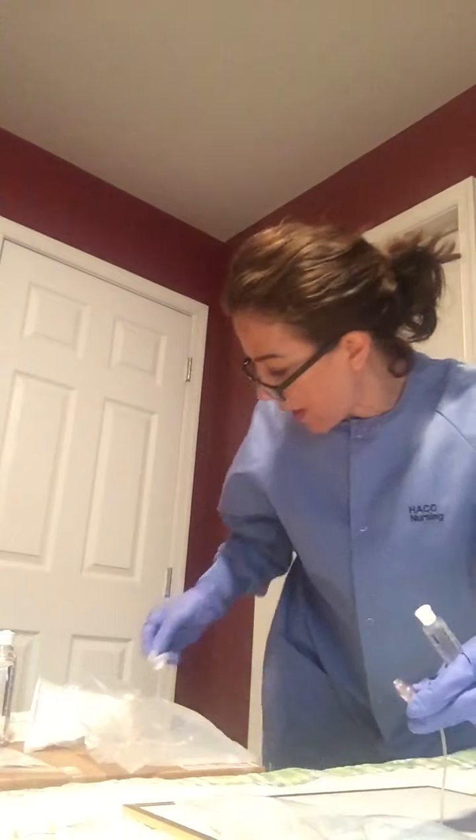I'm going to clean this port here for 15 seconds. Real thorough. And then I let it dry for 15 seconds. And then I would put that over here.